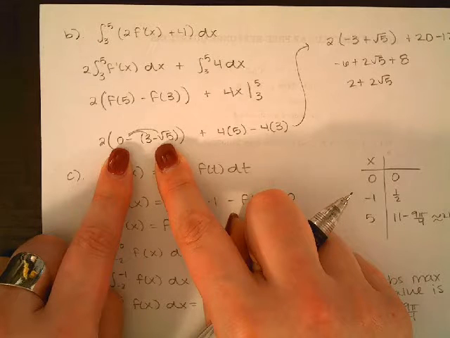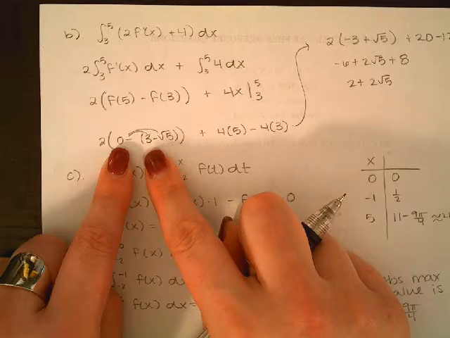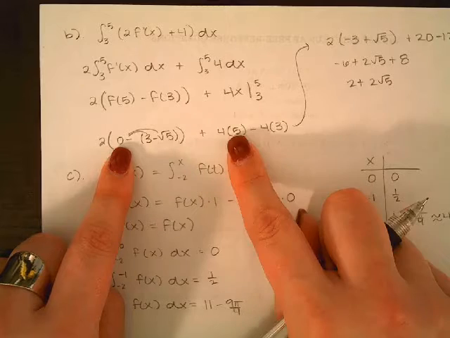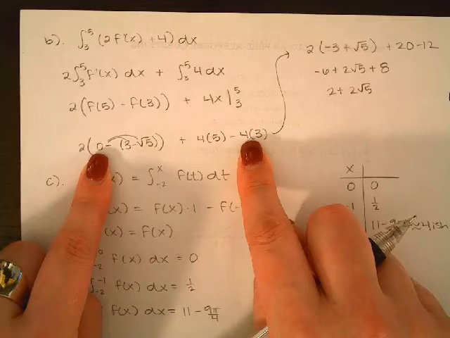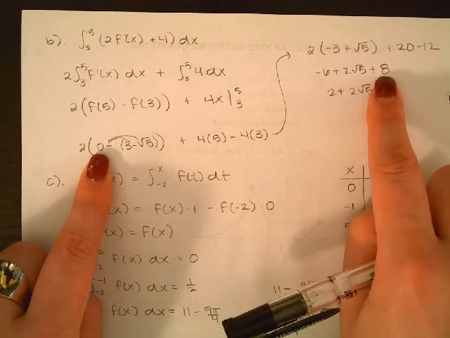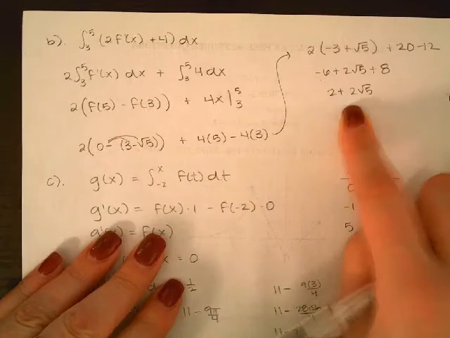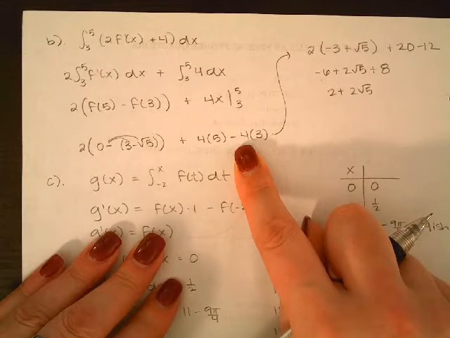They said that there was a known point in the problem, and that known point was an x-coordinate of 3 and a y-coordinate of 3 minus root 5. And so that's where that came into play in the problem, was right here. So I had 2 times 0 minus 3 minus root 5. And then over here, I had 4 times 5 minus 4 times 3. So I had -6 plus 2 root 5, and then plus 20 minus 12, which is 8. So 2 plus 2 root 5. You should be okay writing just this. No simplifying, writing just that should still be fine.